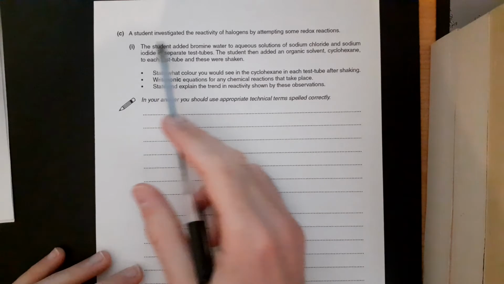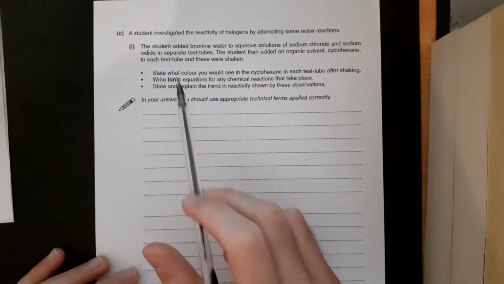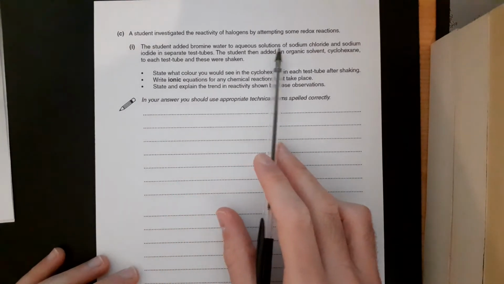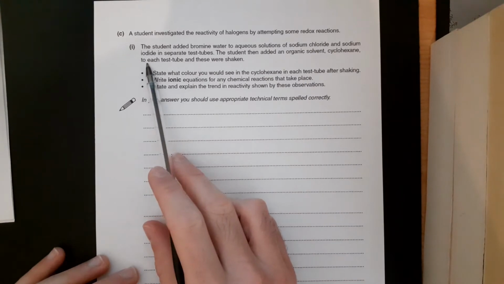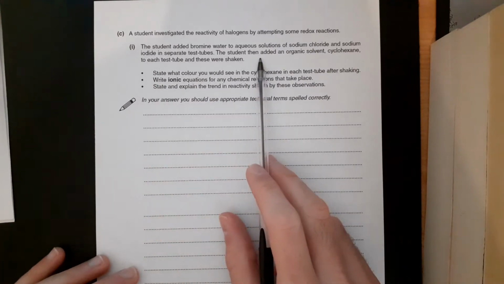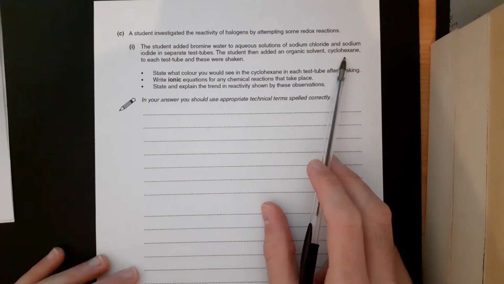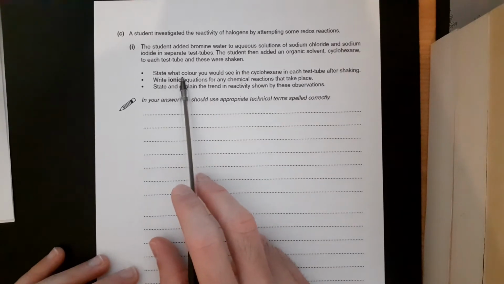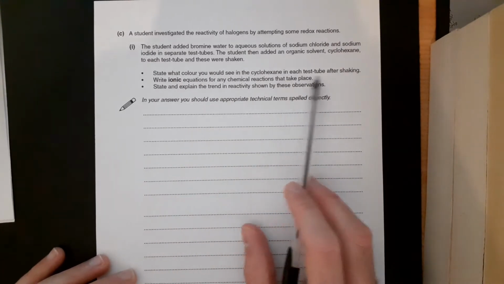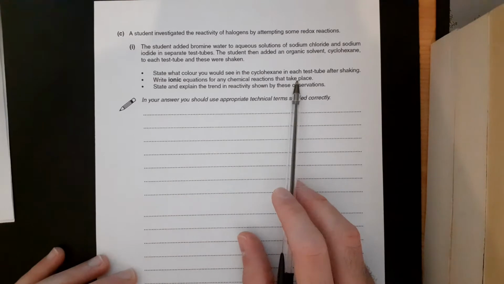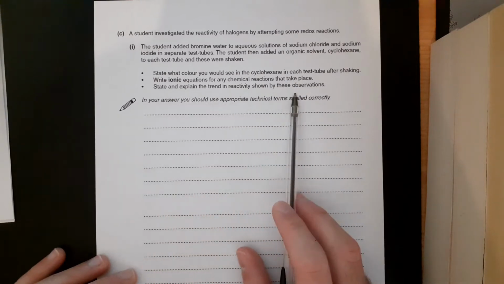Students are investigating the reactivity of the halogens and adding bromine water to solutions of sodium chloride and sodium iodide in separate test tubes. Then they added the cyclohexane and shake it. State what colour you would see in the cyclohexane in each tube. Write ionic equations for any reactions and state and explain the trend in reactivity.